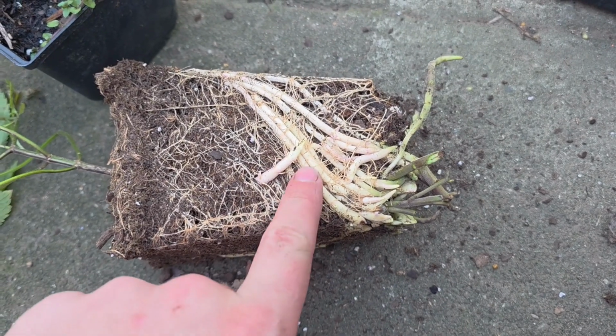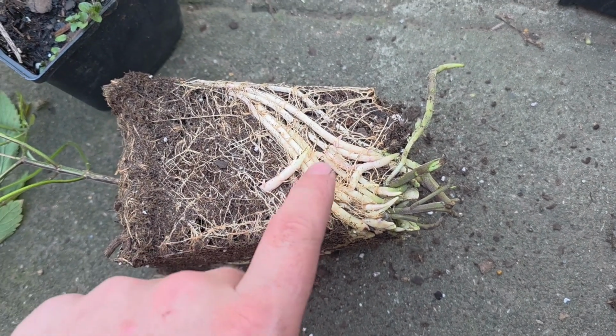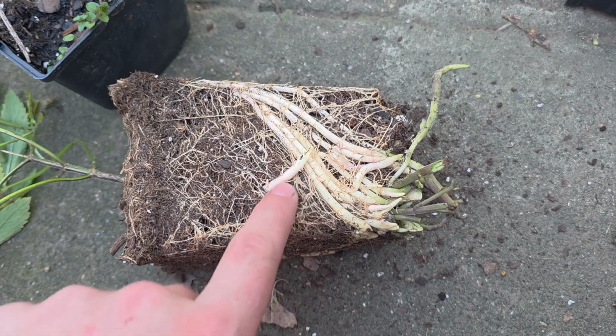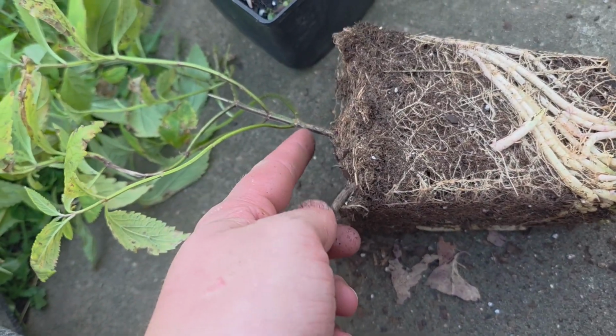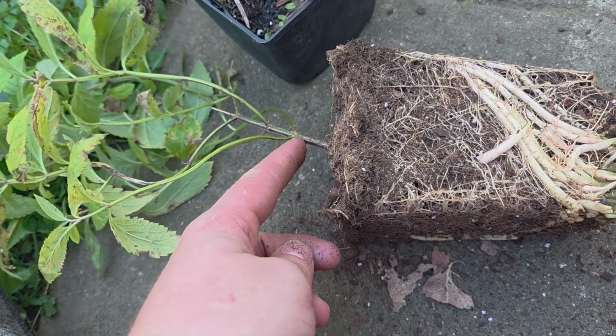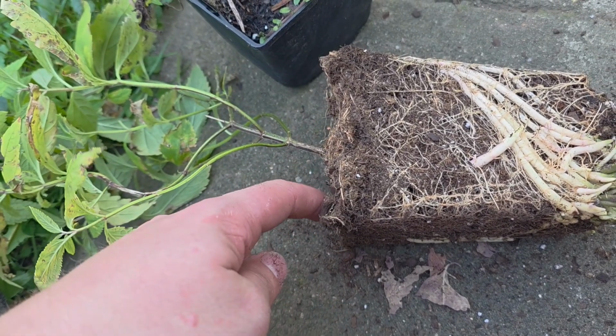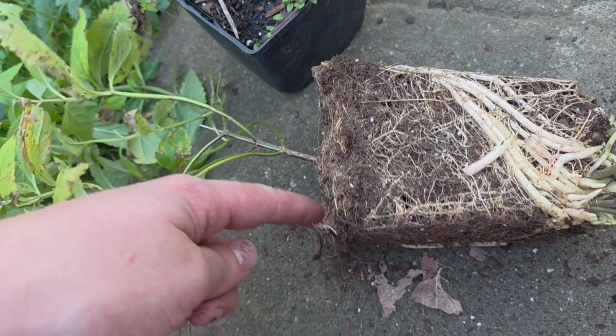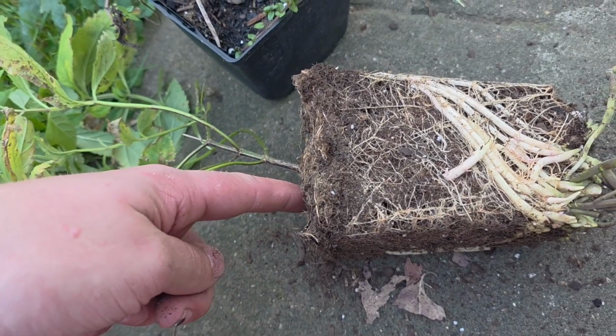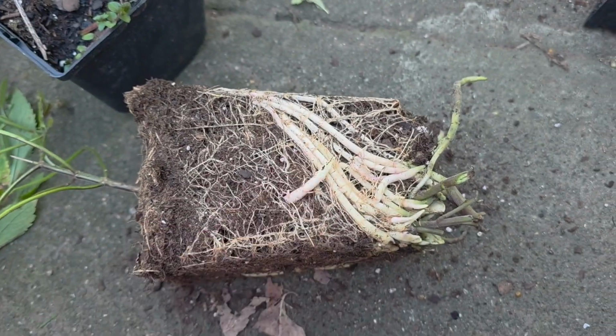So that's what a rhizome is. It is strictly subterranean, but sometimes with Teucrium you'll see the rhizomes actually form here and then go beneath the surface of the soil, but because they actually seek out the soil and go beneath it, that is still a rhizome.